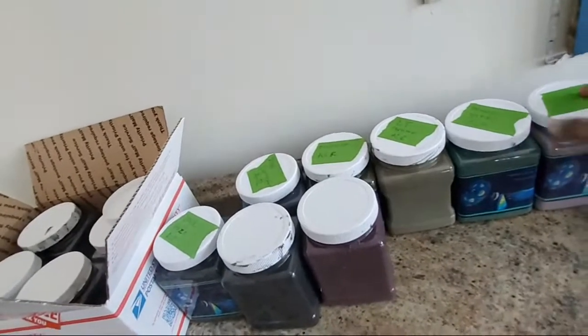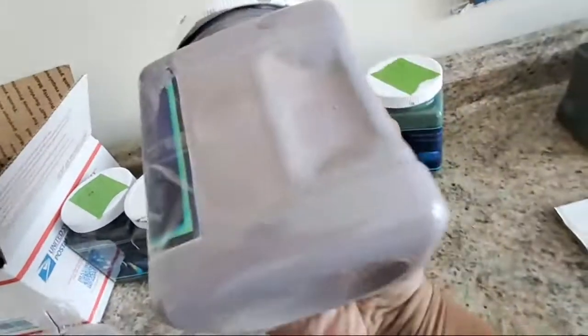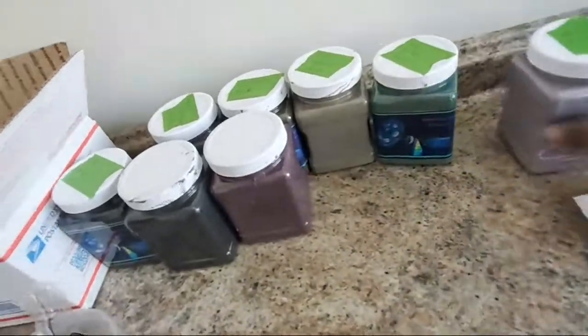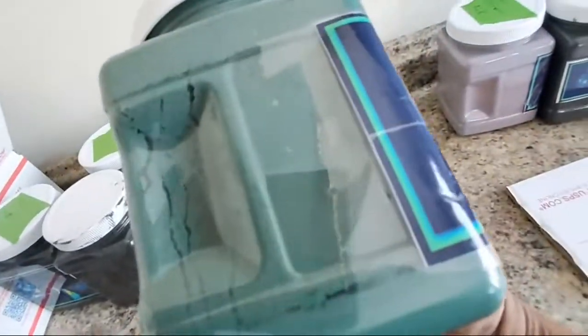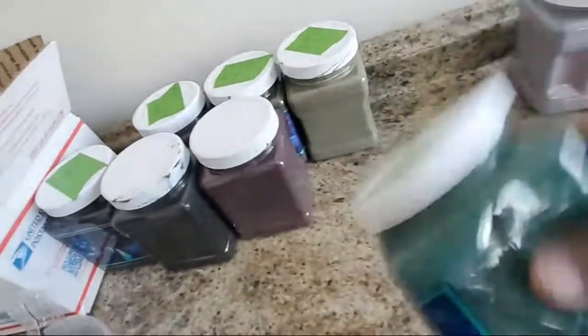Let me see what else we got here. Oh, we got pink. We got one called Unicorn. It's actually pink. A lot of women buy these particular ones right here. This is actually pink. We did demonstrations on that one. We got Money Green. We did some demonstrations on this one too. It's actually a great one.